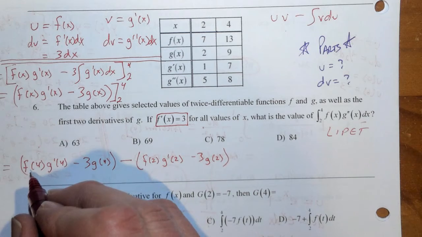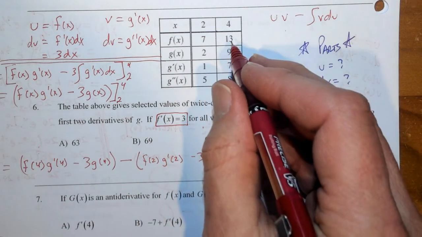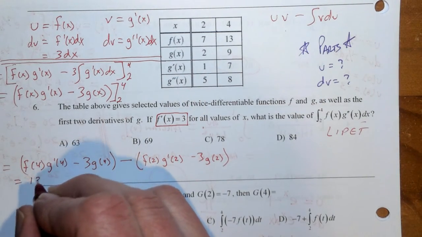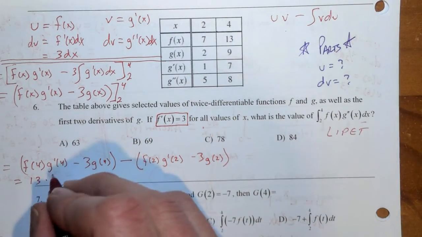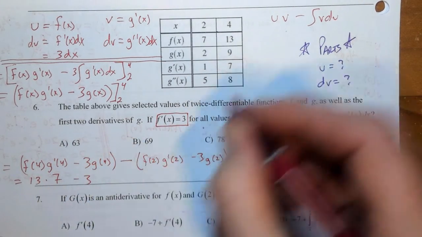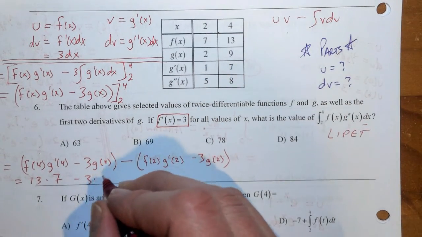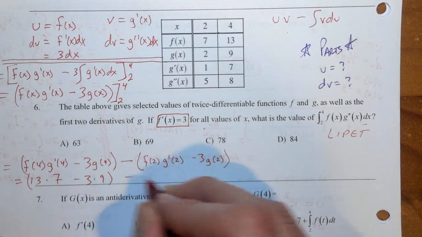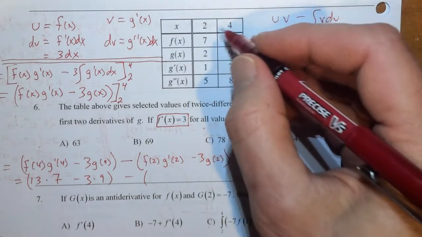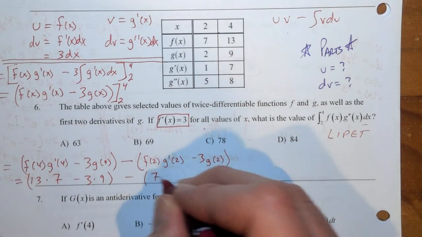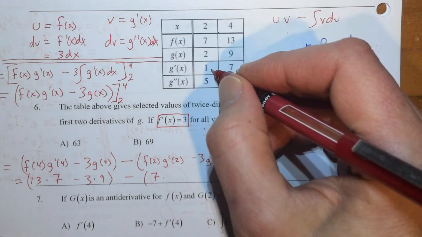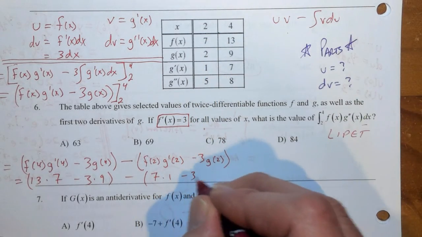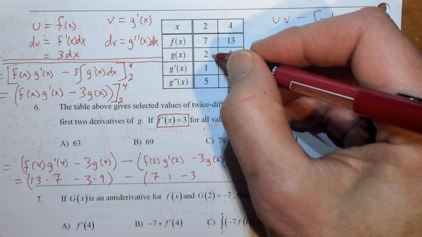So f of 4 we can see from the table is 13. G prime of 4 is 7. G of 4 is 9. F of 2 is 7. G prime of 2 is 1. G of 2 is 2.